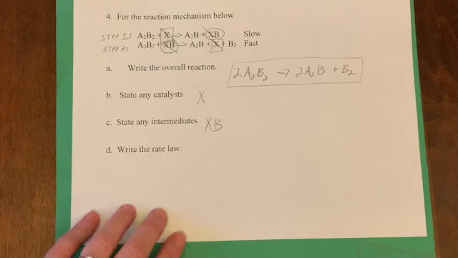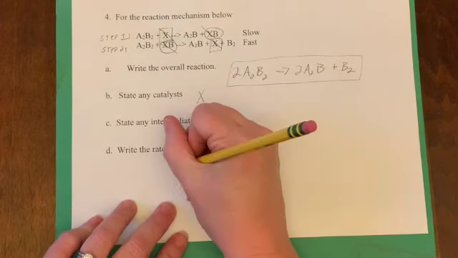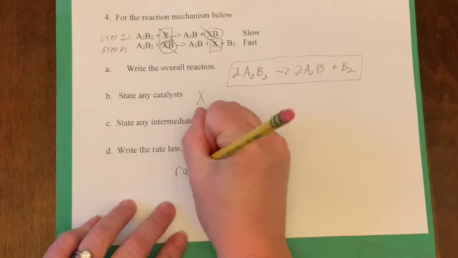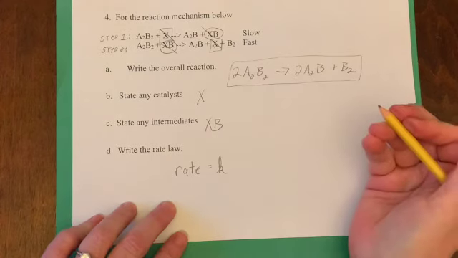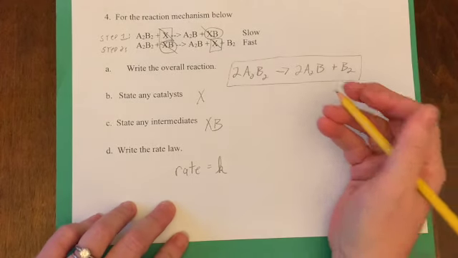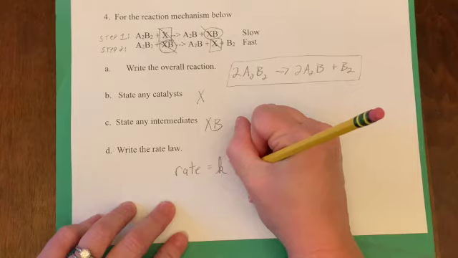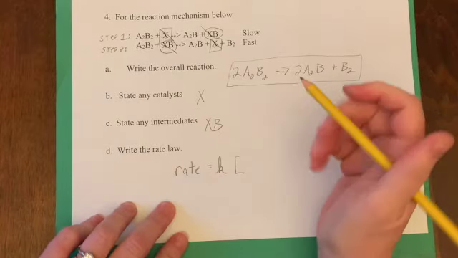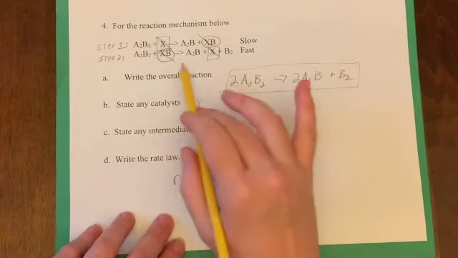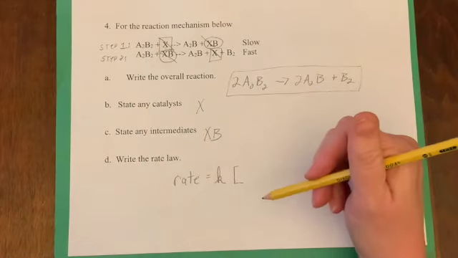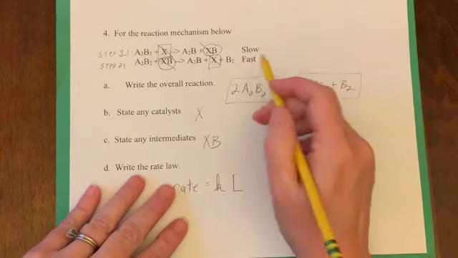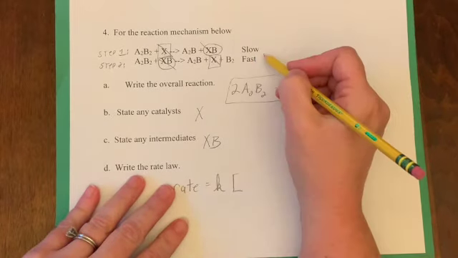Now, the final step in this question is writing out the rate law. Remember, rate laws are always written the same way. The word rate is equal to the rate constant. You don't need to solve for the rate constant. You don't have any information to do that. I just want to know what those exponents are going to be. Now, when given a mechanism, you can give me this information. If you notice, I didn't give you any trials, any data like that, but I did tell you which of these was the slow step.